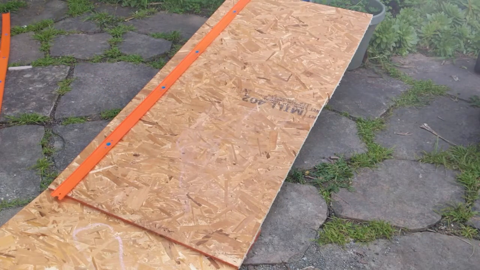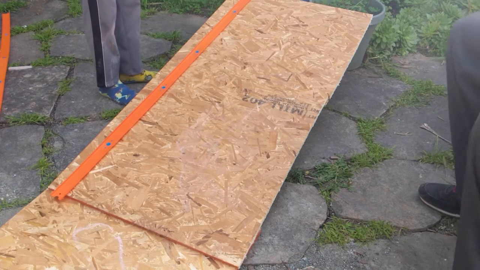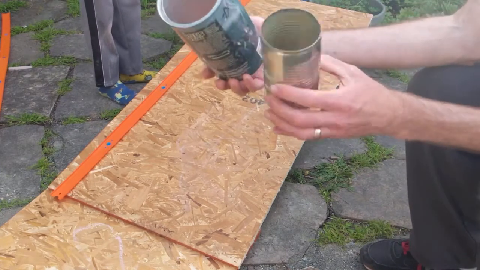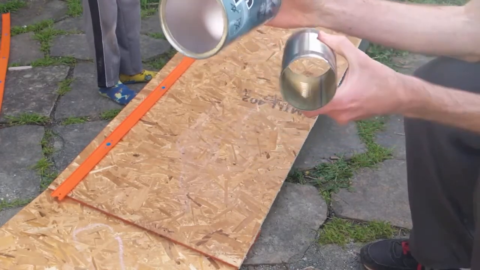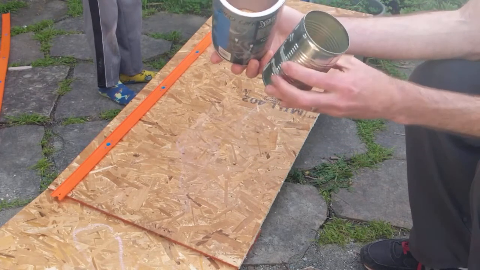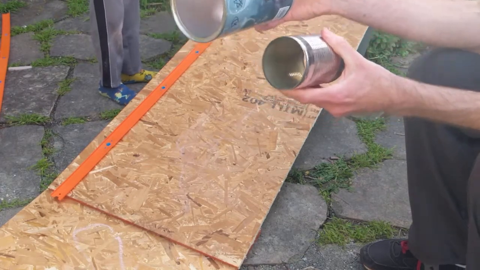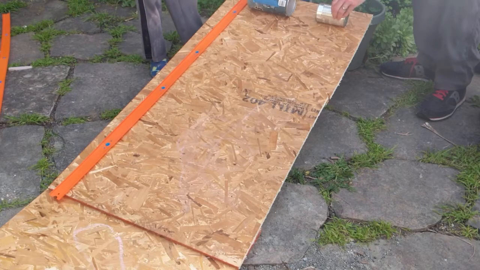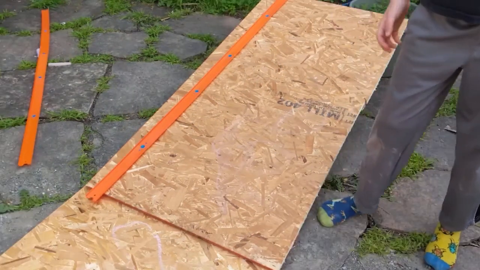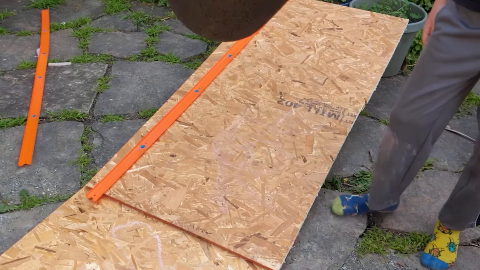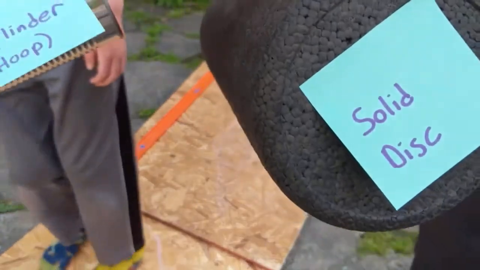Okay, so let's start doing some races. You want to start doing some races? Yay! Okay. So we're going to start with a hollow cylinder, and we're going to do two different radiuses, a big radius and a small radius. So we're going to go 3, 2, 1, go.